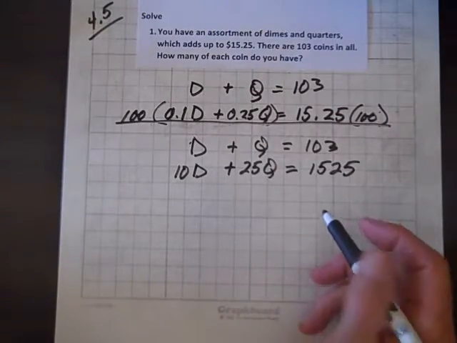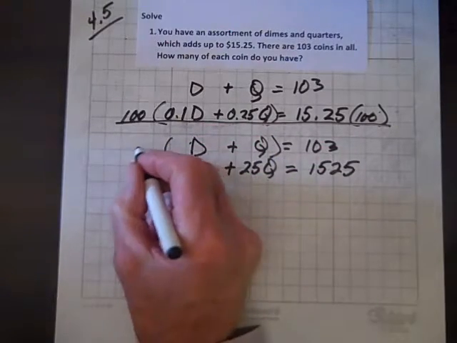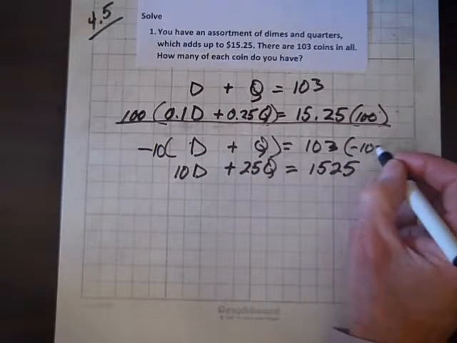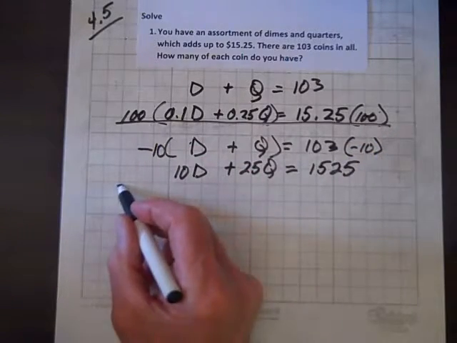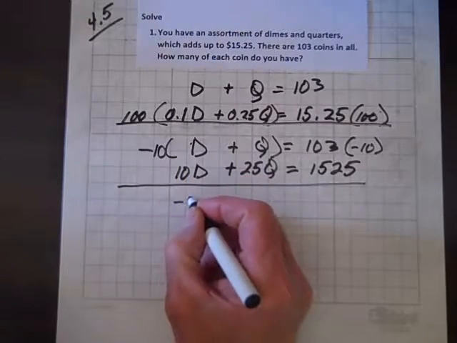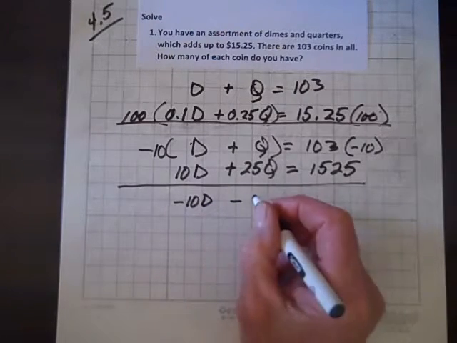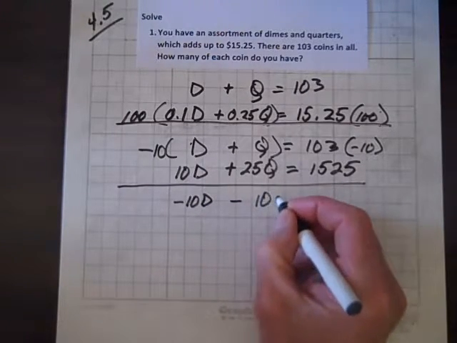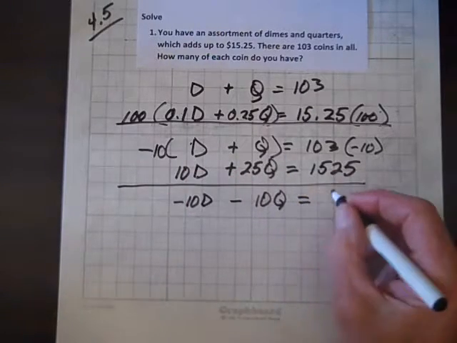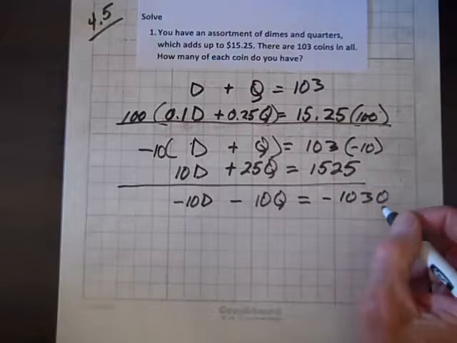Oh boy, what can we do to this so that something will be eliminated? I'll tell you what, let's multiply this top equation by negative 10. We'll multiply both sides by negative 10. When we do that, look what happens. We get a negative 10D minus 10Q, distributing that negative 10, equals negative 1030.